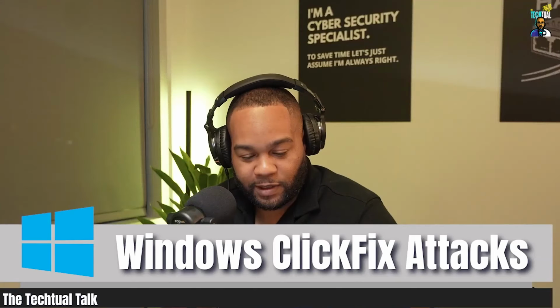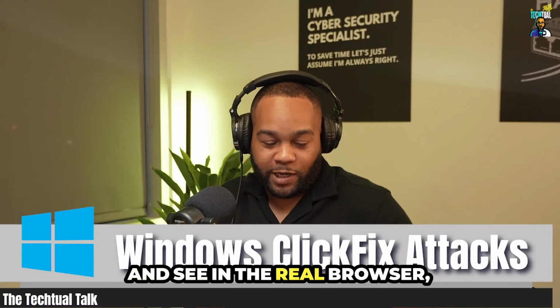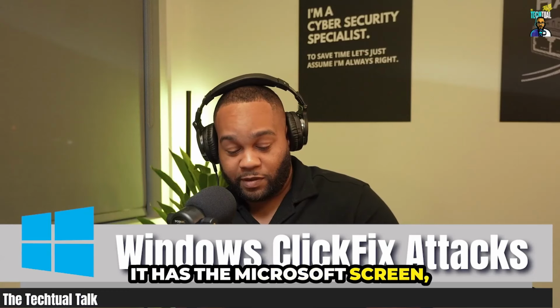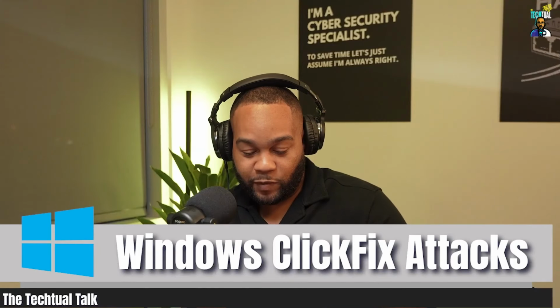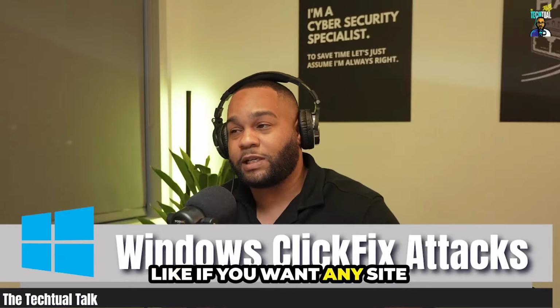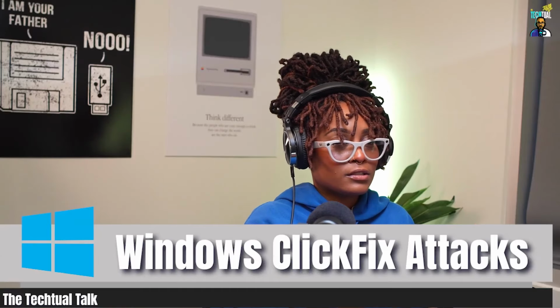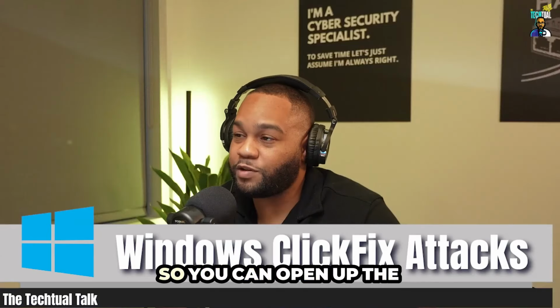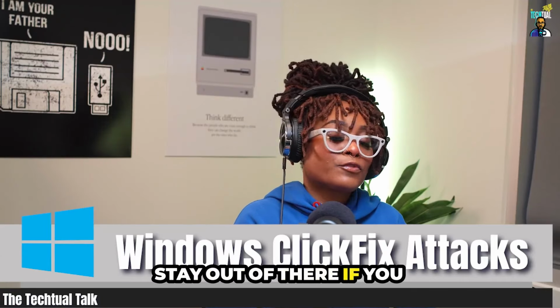Like you said, it does trick them, though. In the real browser, it has the Microsoft logo right here, and it's actually the little spinning. I don't know if this thing was actually running stuff. It probably was, but if you're on any site that's telling you to copy and paste something, watch out. First of all, when you said it was telling you to enter certain commands, you can open up the Windows Run box. Stay out of there if you don't know what you're doing.